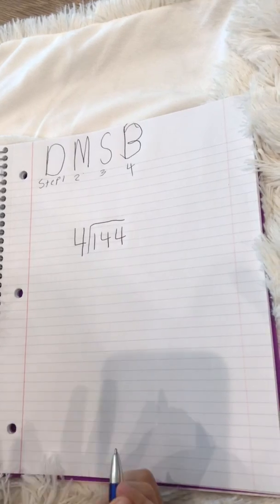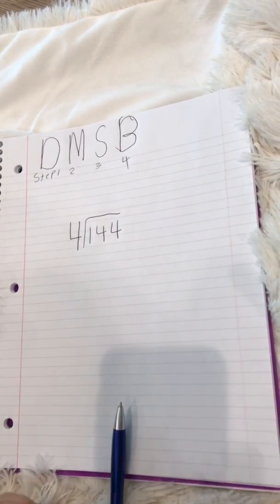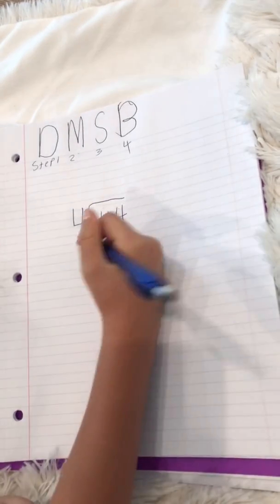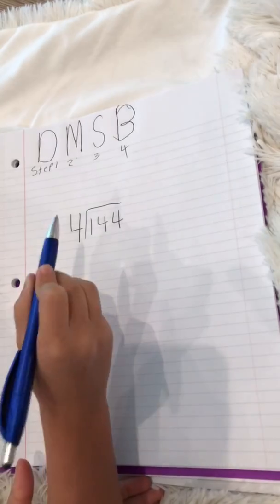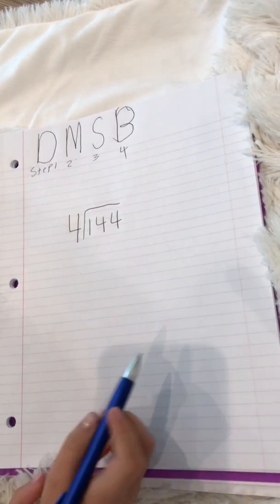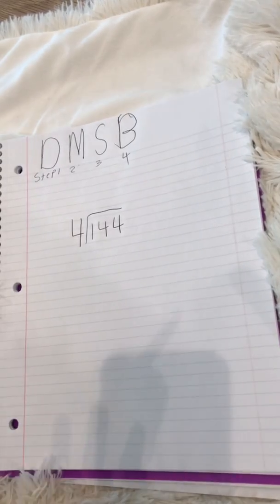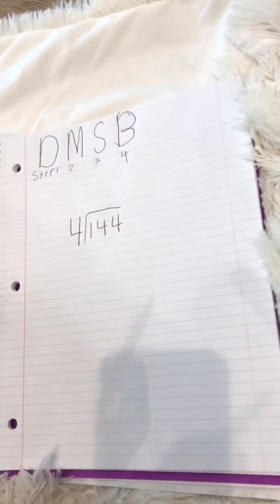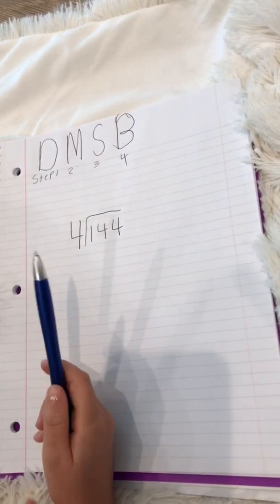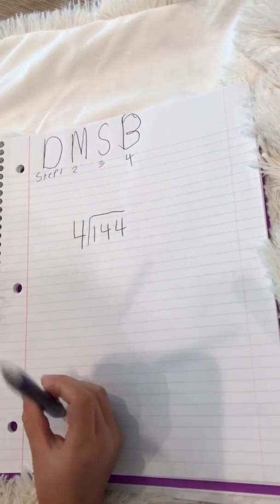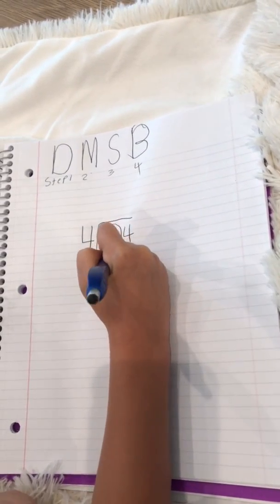Now, because I've gotten that written down, we're going into our problem. So, 144 divided by 4. Sorry guys, I am just crazy this morning. So, can you do 1 divided by 4? No. So we're going to have to do it by 14.